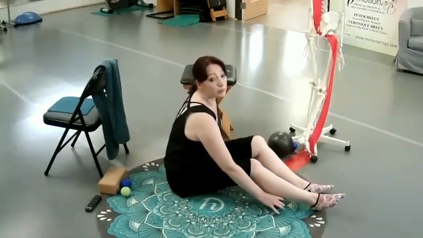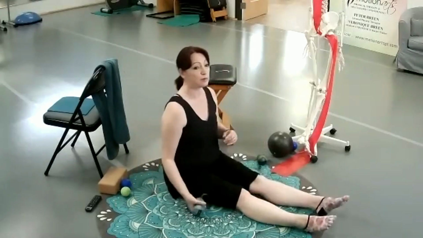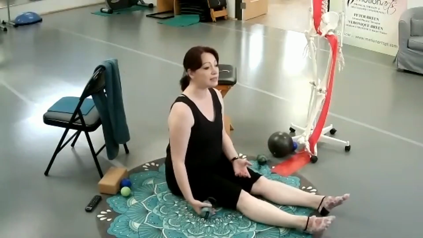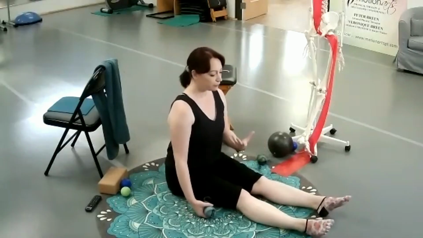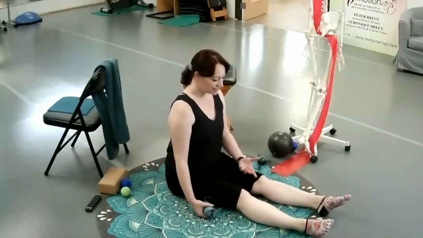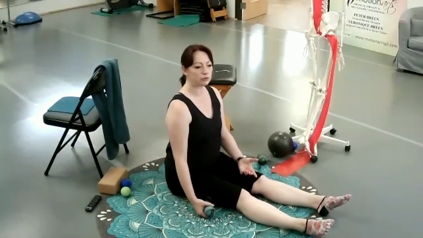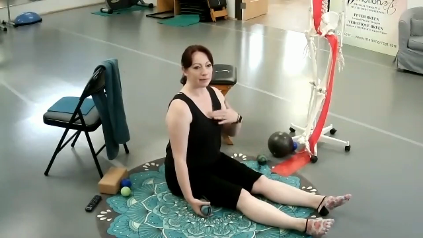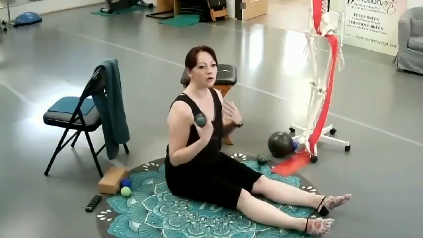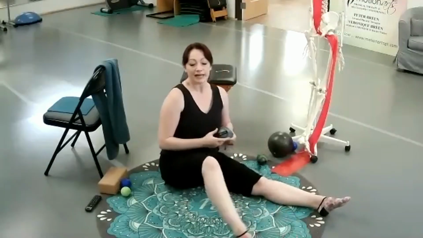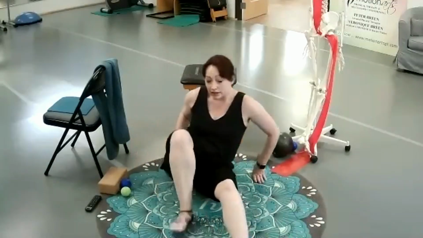Nice. Removing the balls. Take a little moment to feel the difference between the two legs. It's a beautiful thing to take the time here and there to allow your body to have an awareness. I am the student of my body. I embody my body. Really trying to allow that flow to happen naturally. Let's go on to the other side.